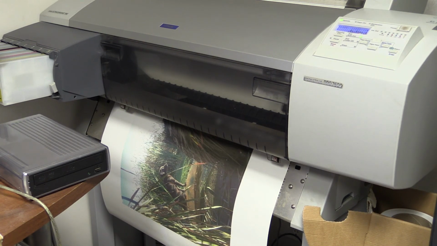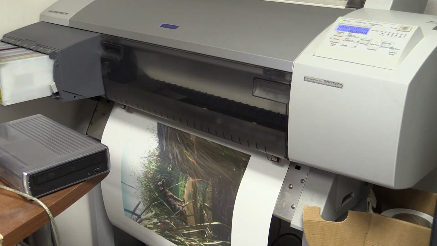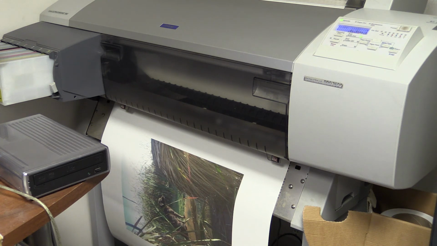Okay, it's spitting it out now. Looks like it's just about ready. And it advances it. Now I've got to cut that by hand, because if you use the cutter that's built in the machine, it wouldn't take long, and you'd wreck the cutter, because the cutter's not designed to cut canvas, it's only made to cut paper. So I'm going to cut this off, and then I'll be back with you.